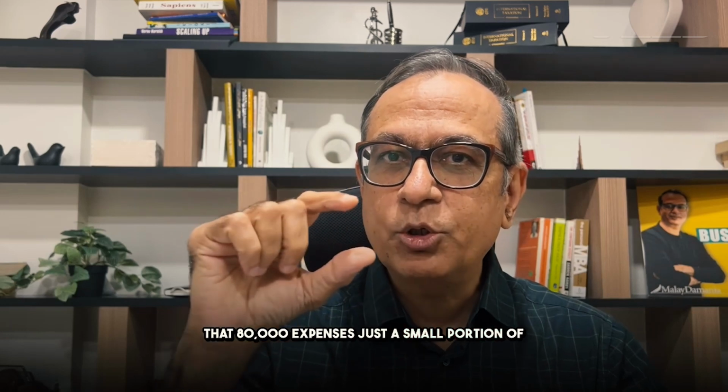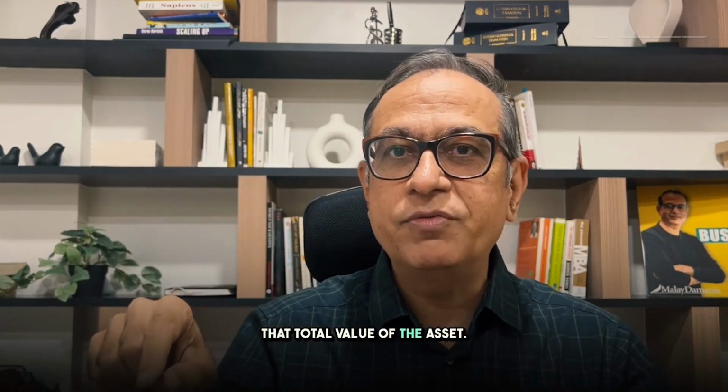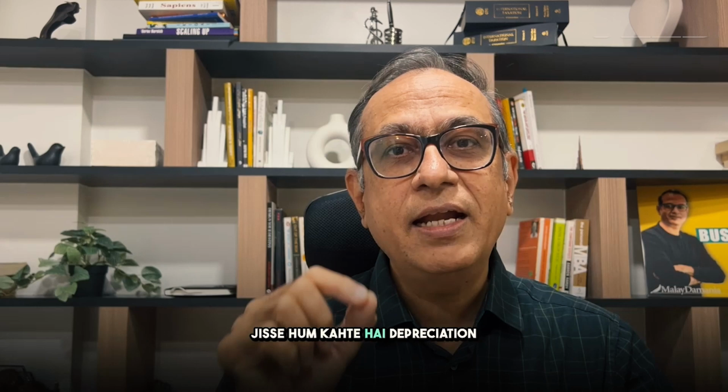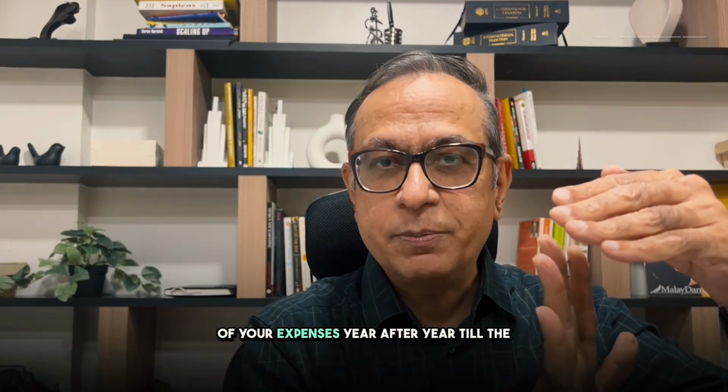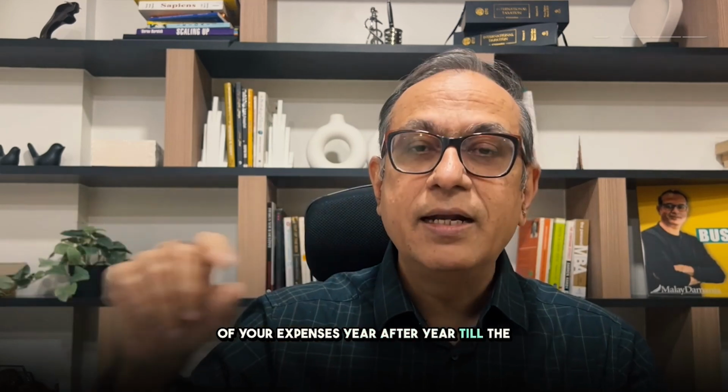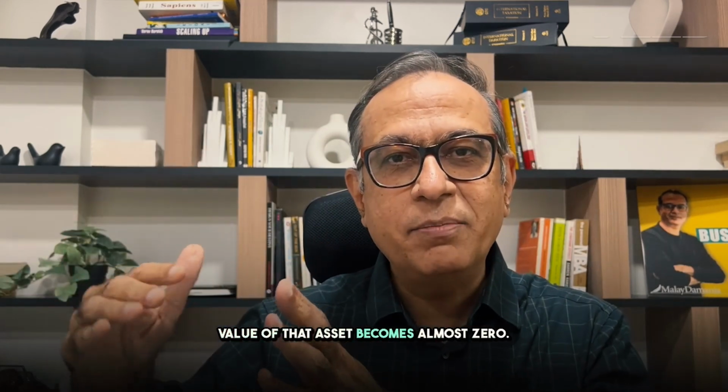Just a small portion of that total value of the asset, जिसे हम कहते हैं depreciation, that goes to become the part of your expenses year after year till the value of that asset becomes almost zero.